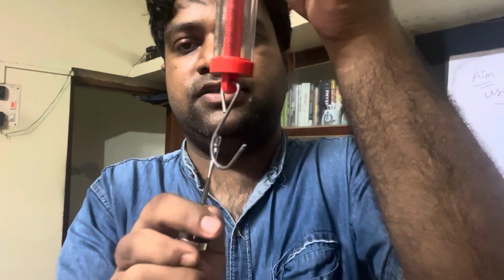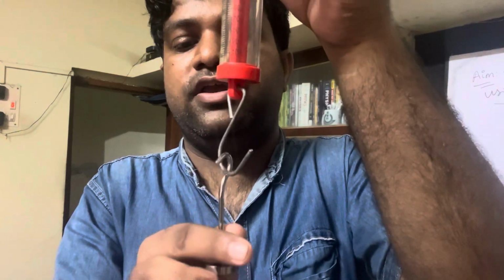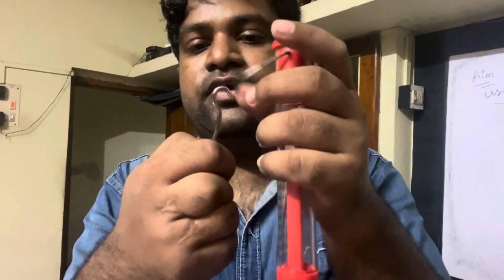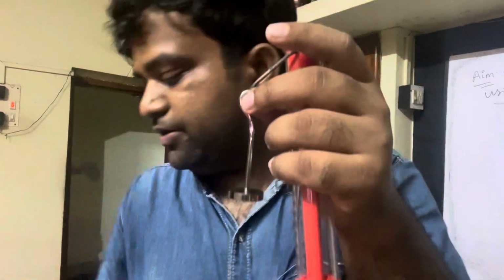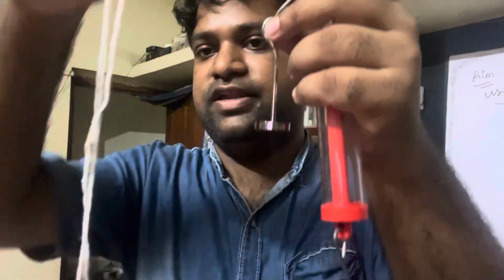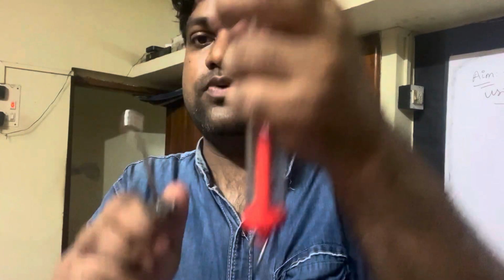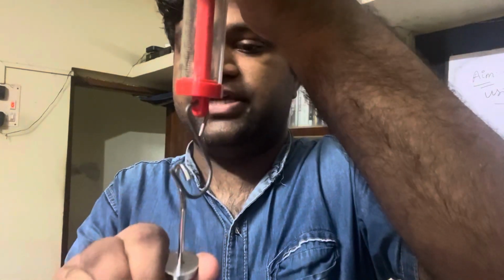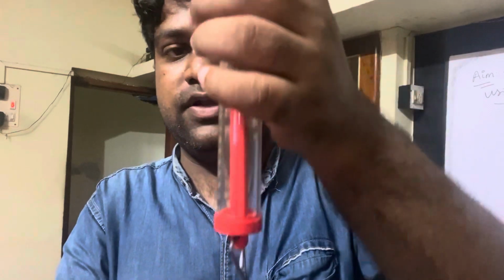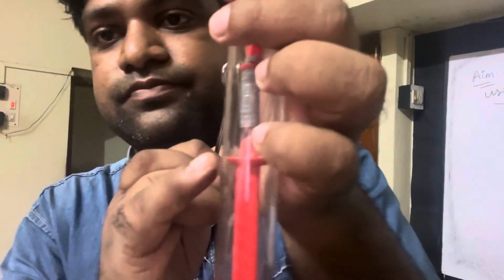So you can measure the mass using this spring balance. You will just hang the object on the hook, or if the hook is not available, you can tie it with a massless, very thin thread and hang it. Then you note down the initial reading.